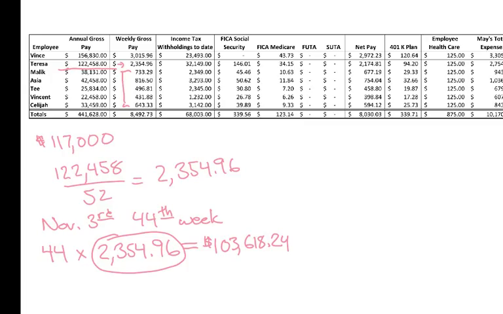Vincent makes $156,000, so it's pretty safe to say that his would not be taxed, but Teresa's would. So with that being said, all of our FICA Social Security tax has been calculated, and the total is right here.